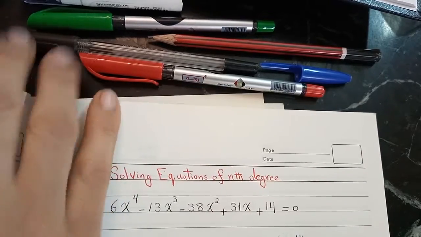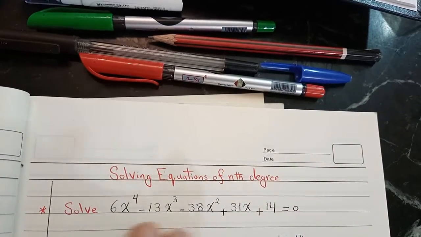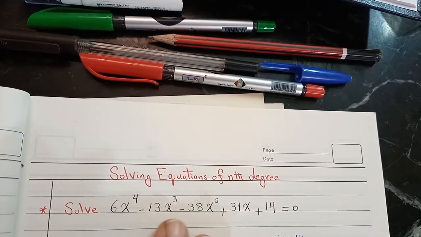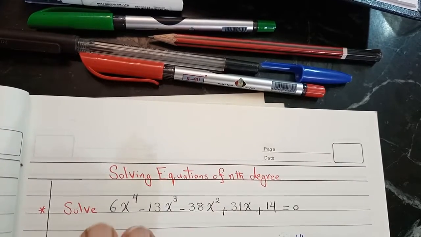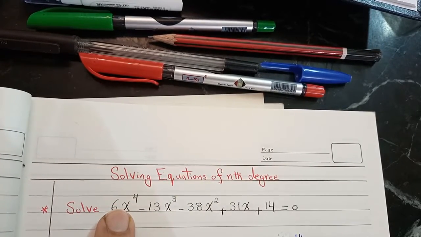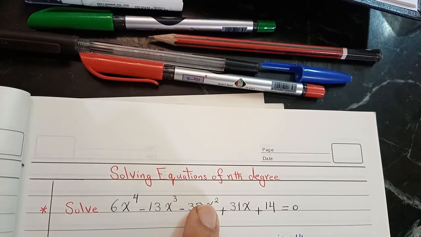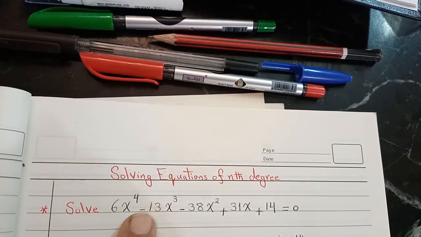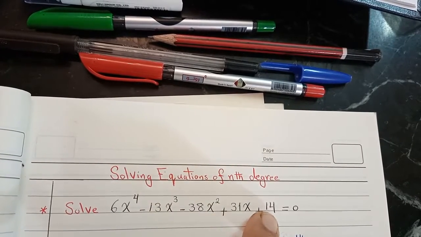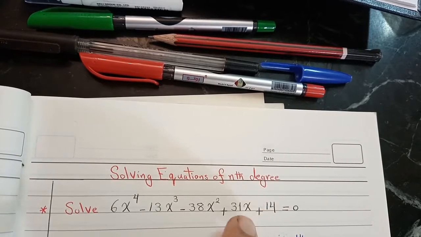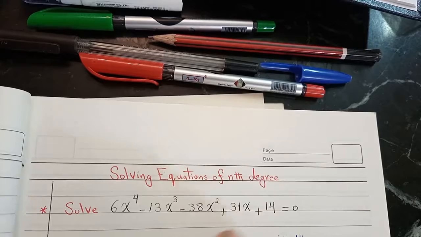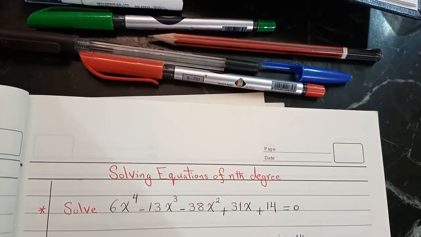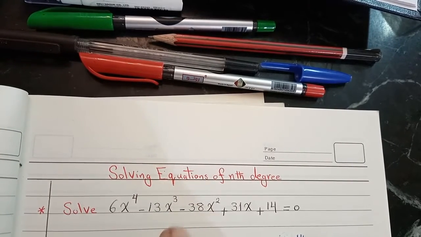Alright, make sure first that the equation is arranged from the big power to the smaller ones in descending order. The big power has to be first, then the next one, then the next one, and so on. How about if they are mixed? You have to arrange them. For example, if this negative 13x power 3 is at the end of this side, in the place of 14, and 14 in its place, you have to switch the places, but don't switch the signs. Keep the signs as they are.